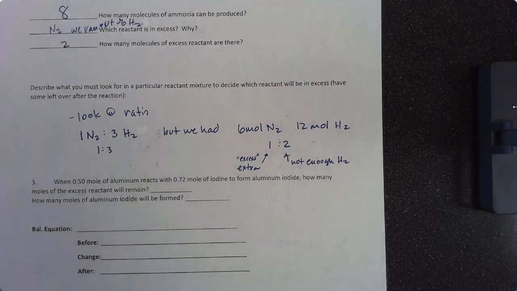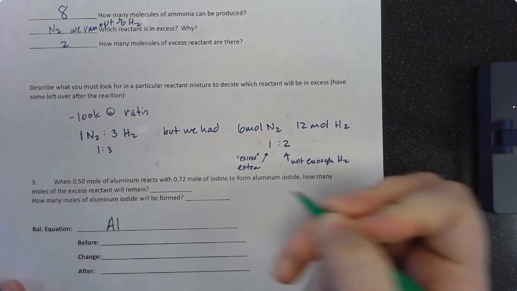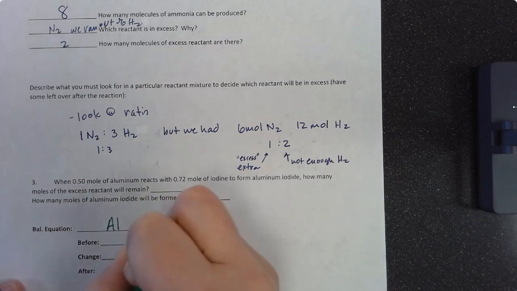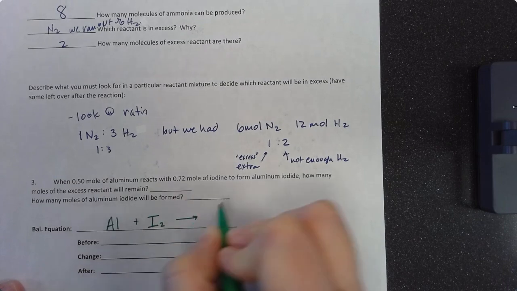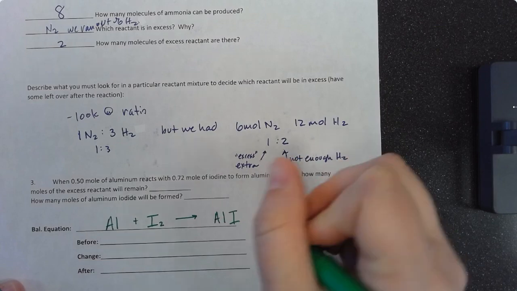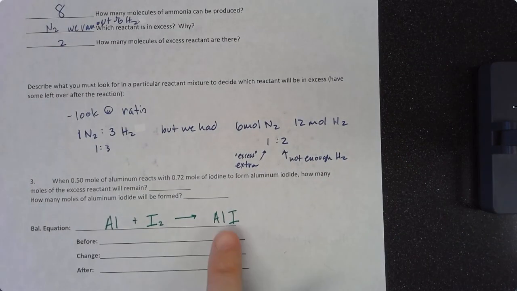So, excuse me, first we need to write our equation. So we've got Al plus iodine. Iodine is diatomic. Yields AlI. Is that balanced? No. What charge should aluminum have?